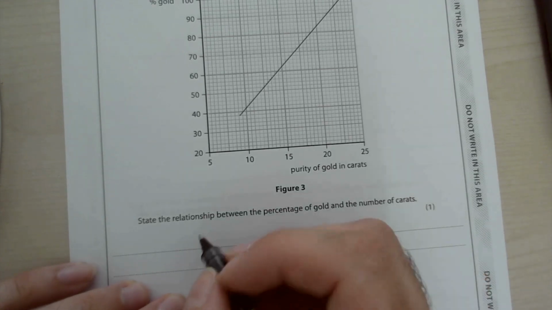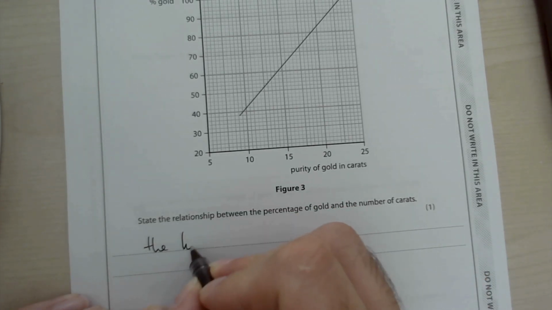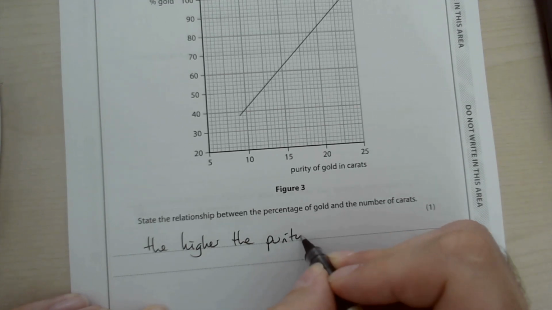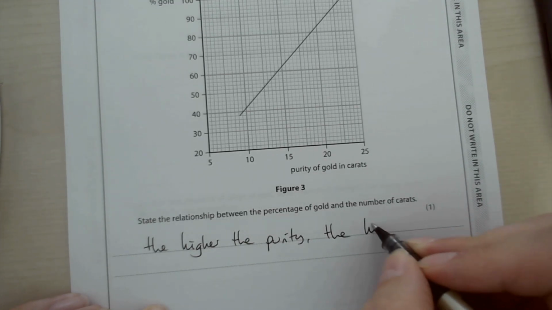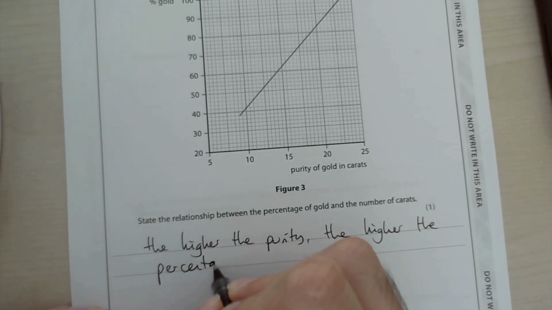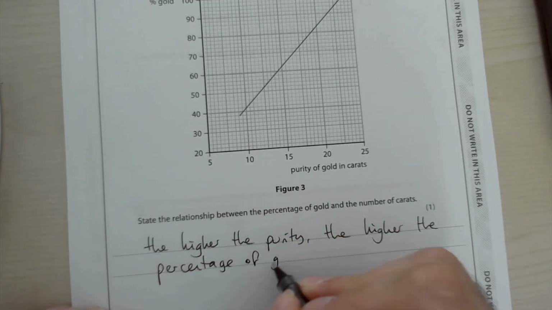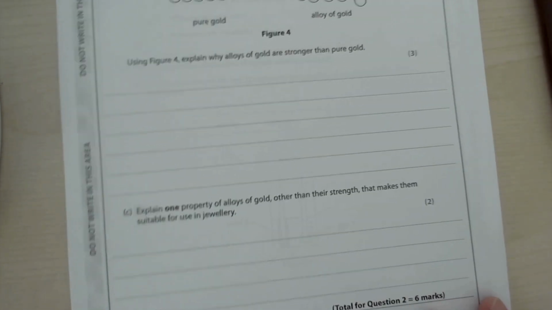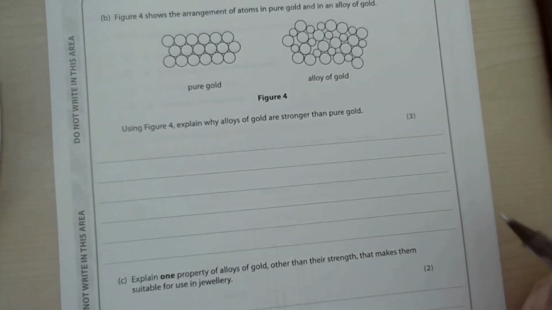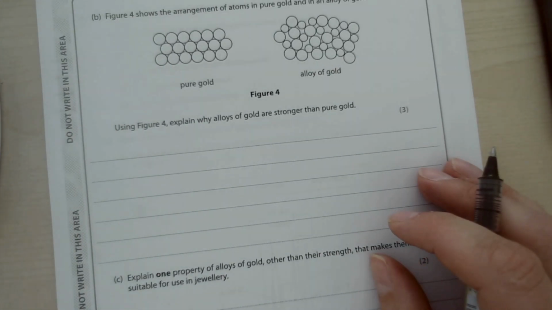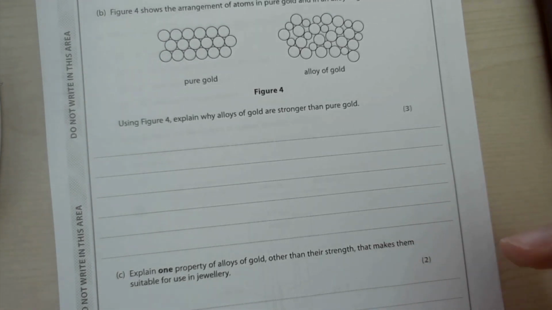So I would write, the higher the purity, the higher the percentage of gold. And then here we've got these lovely diagrams showing some pure gold and an alloy of gold. We had to explain why alloys of gold are stronger than pure gold.